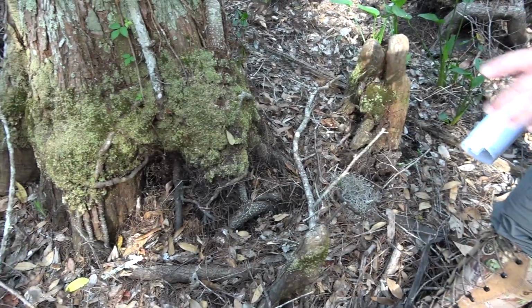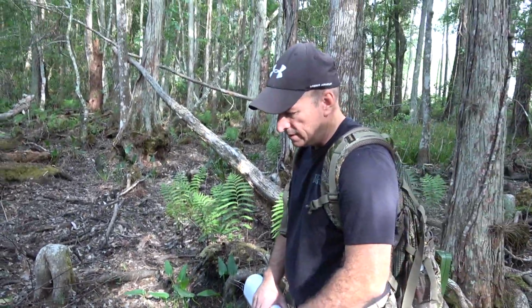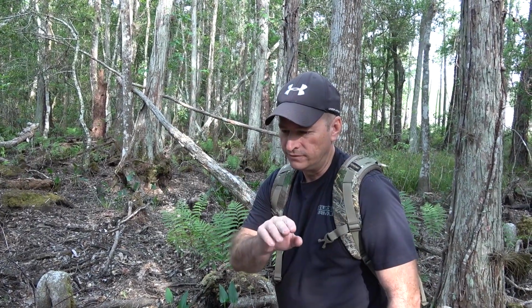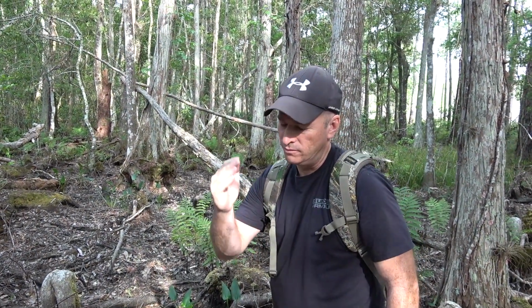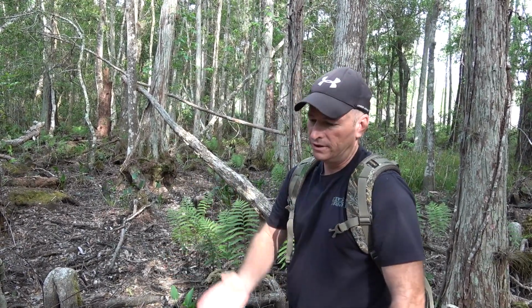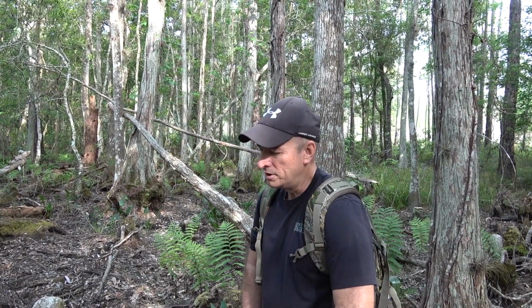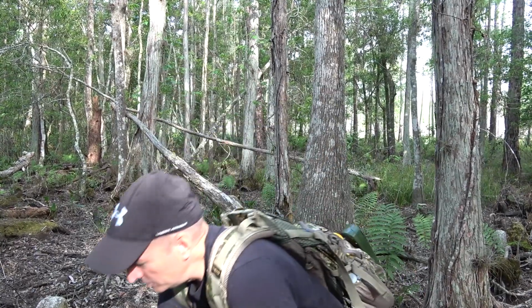The thing is that when you're walking through these swampy areas, your eyes have to do a constant scan, left, right, up, down, left, right, and you have to glance up every now and then. You'll see how these roots are right here.